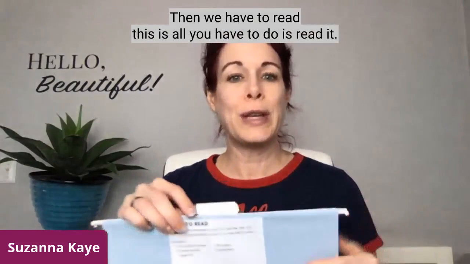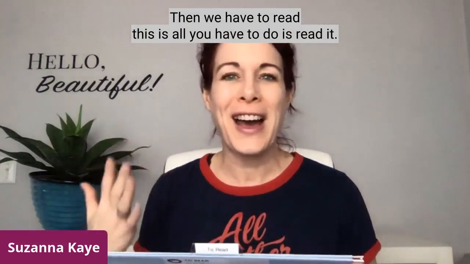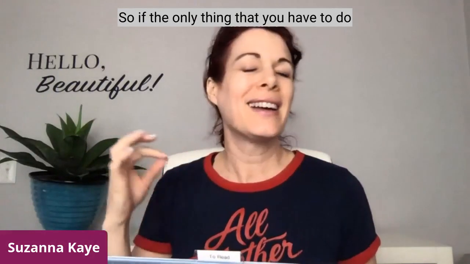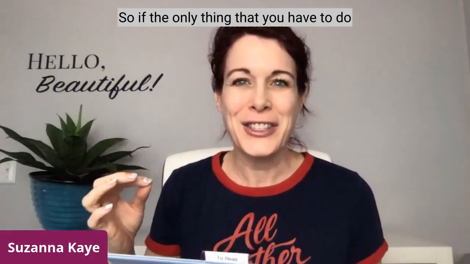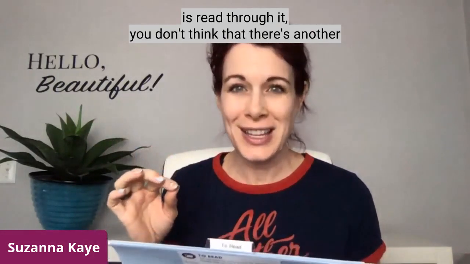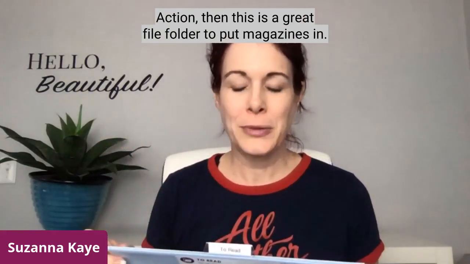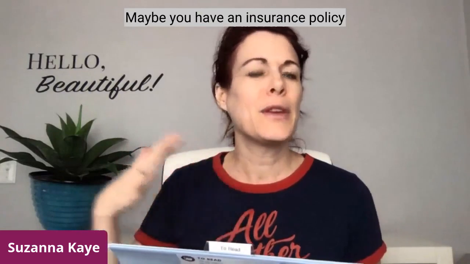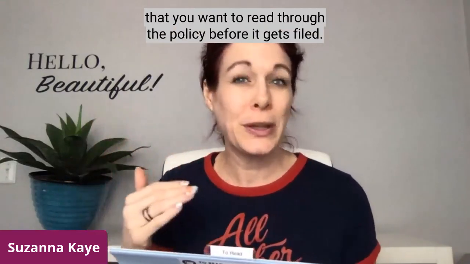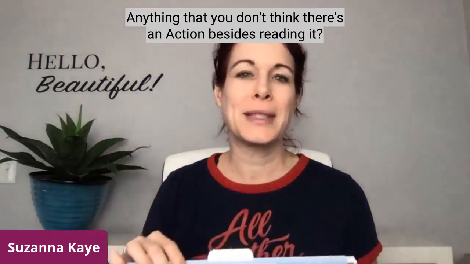Then we have to read. This is all you have to do is read it. So if the only thing that you have to do is read through it, you don't think that there's another action, then this is a great file folder to put magazines in. Maybe if you have an insurance policy that you want to read through the policy before it gets filed, anything that you don't think there's an action besides reading it.